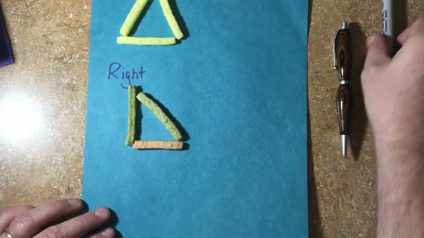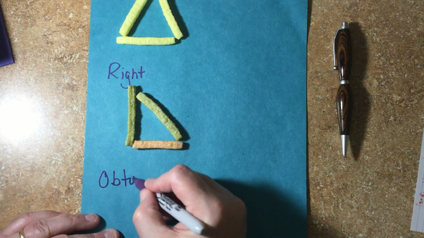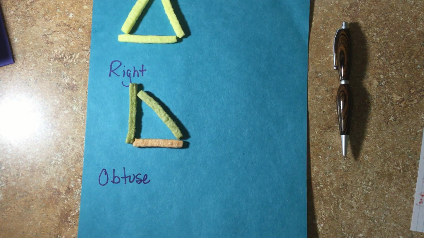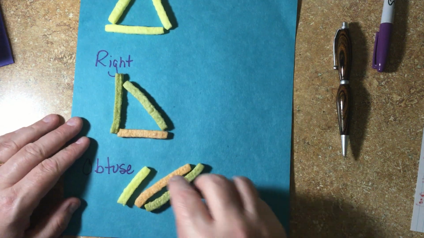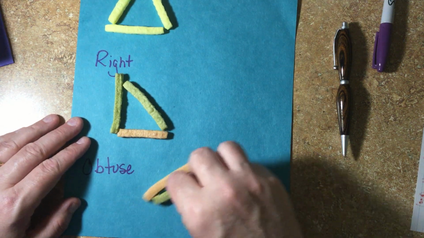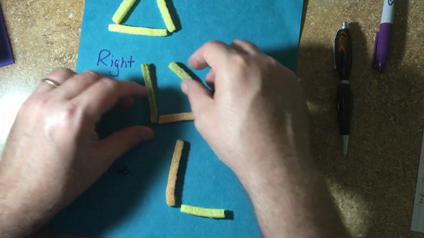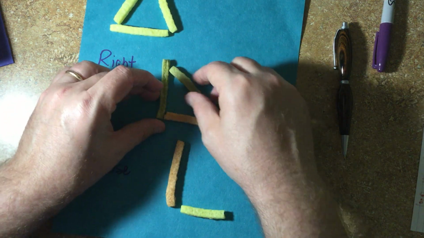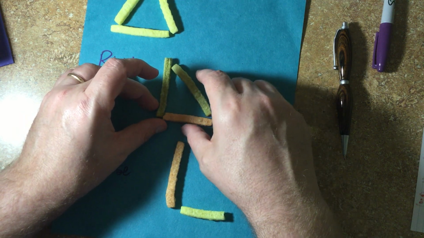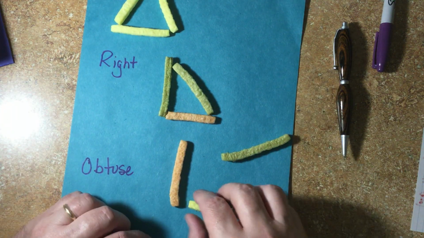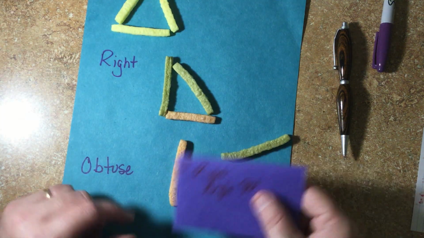Okay. And last, we have an obtuse angle. I'll use my last three here. I'm messing up this one. Try to keep that as best I can there. All right, we know an obtuse angle is greater than 90 degrees.